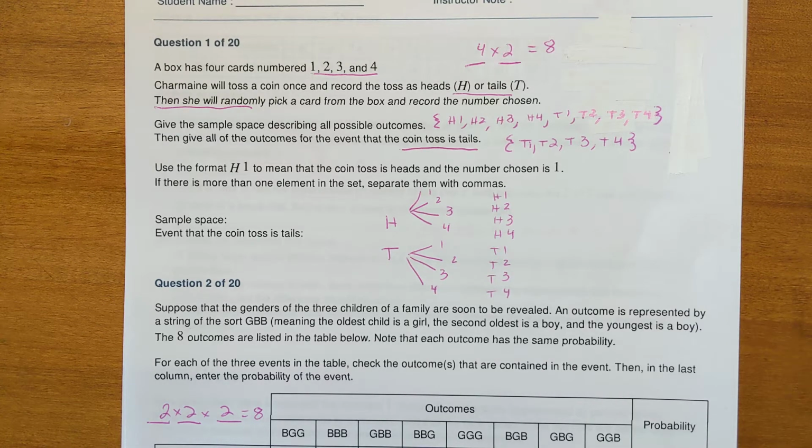This lesson discusses the probability of compound events. We'll call this part one. There's a part two also on my website if you're looking for more examples of compound events.